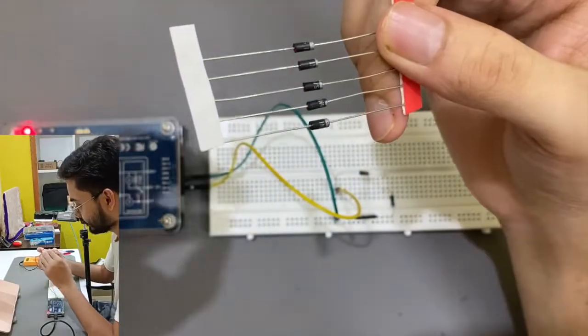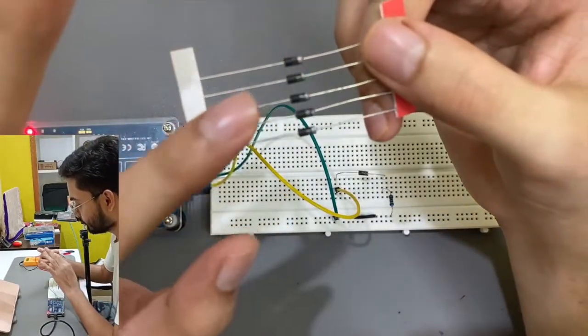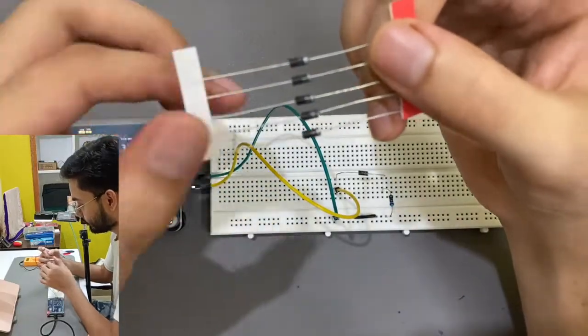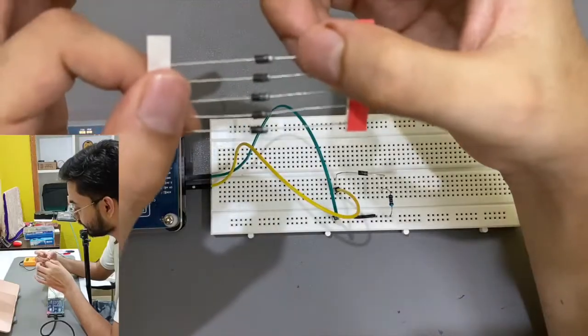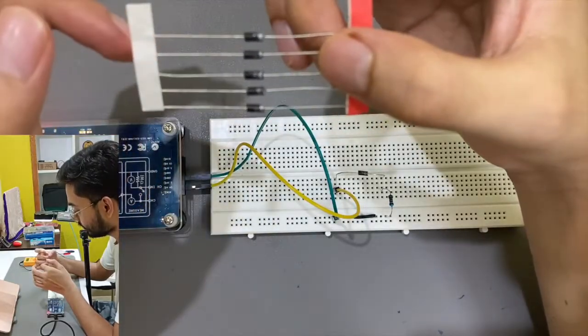In forward bias, the external voltage source which is connected to the diode and applying voltage to it, the positive side of the external voltage source should be connected to the positive pin of this diode, and the negative side of the external voltage source should be connected to the negative pin of this diode. Then this condition is called forward bias.